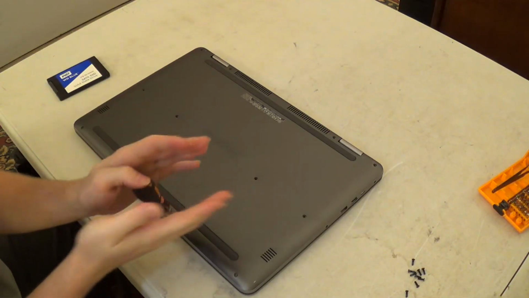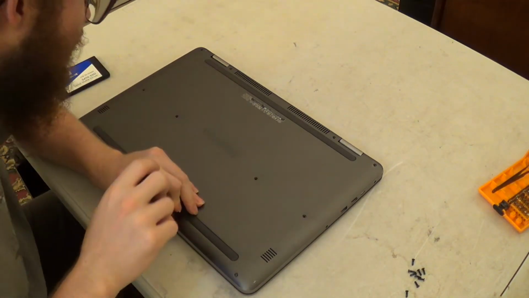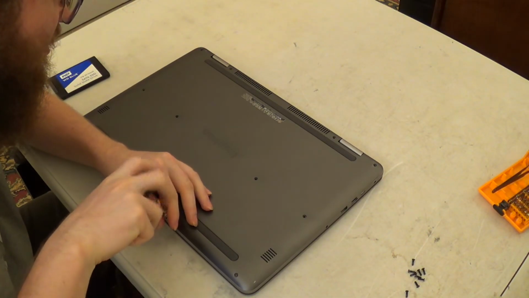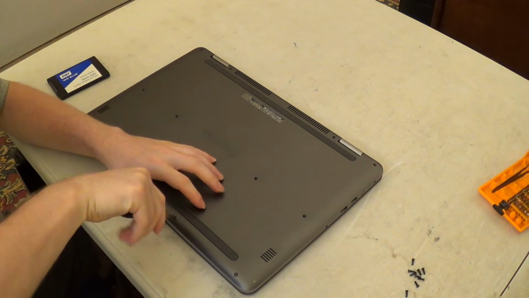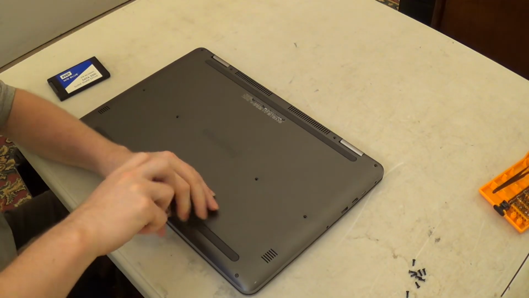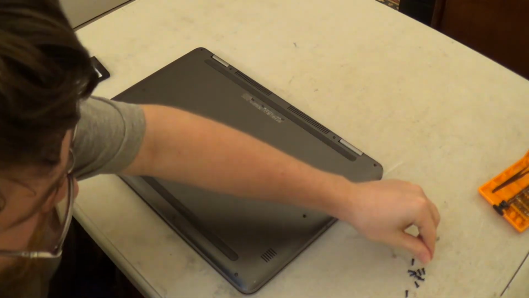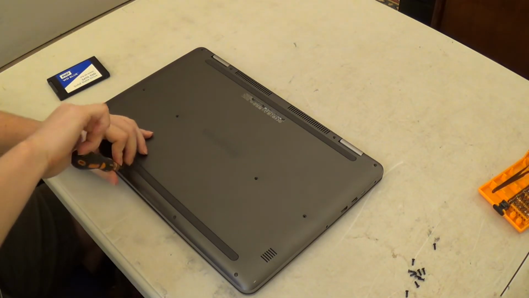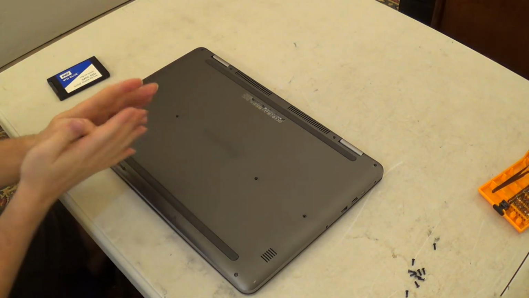Now this here is a Dell Inspiron something or another laptop. It's like a 17-inch display, 2-in-1. But I never finished explaining how this particular situation came to be.